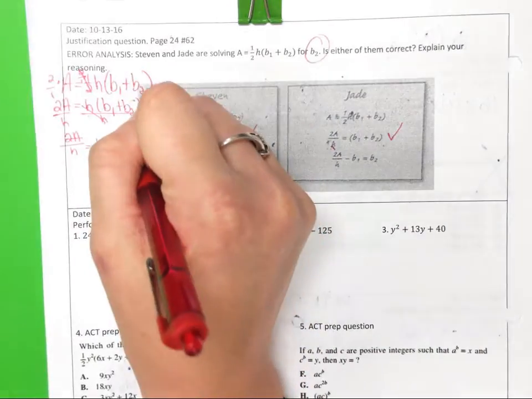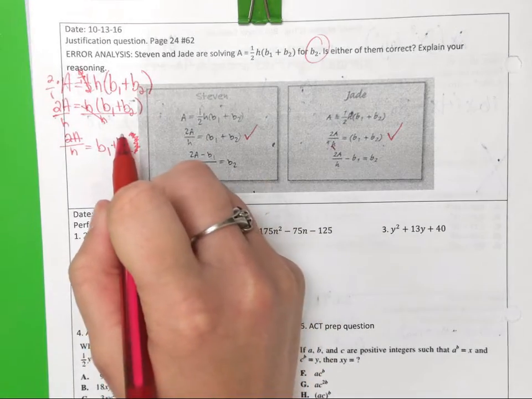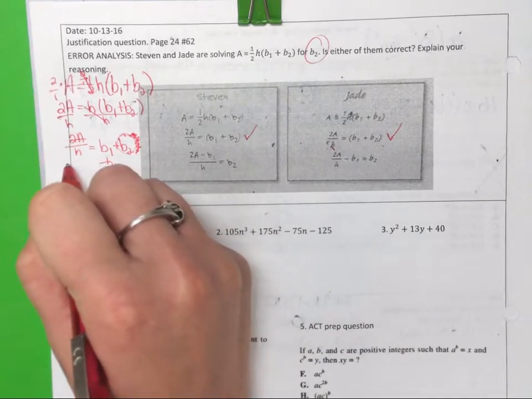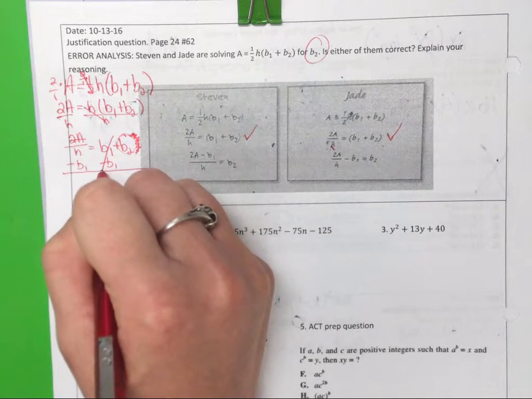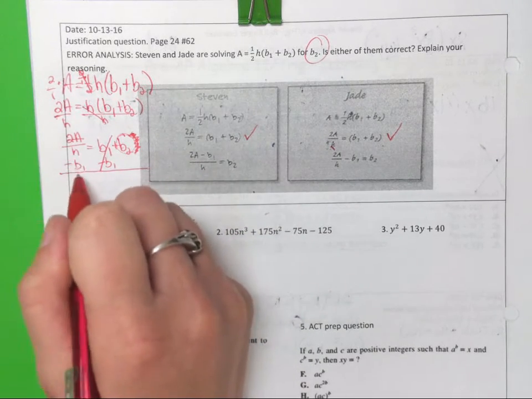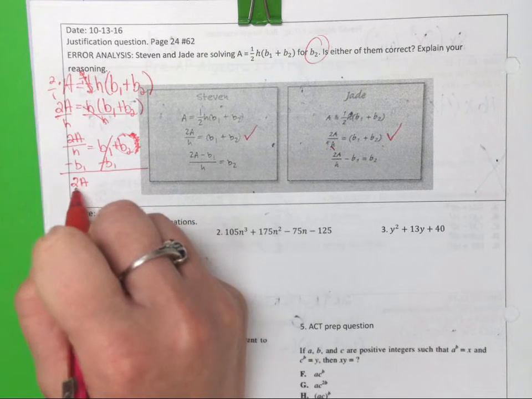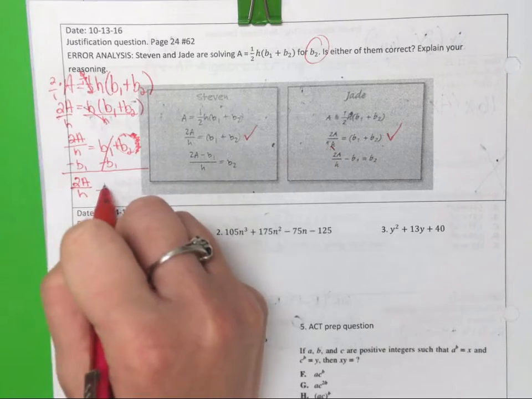The next step, I don't know why I put that parentheses right there, is where one of them goes wrong, okay? So we're trying to solve for b sub 2. So what would I do to get b sub 2 by itself? Subtract the b sub 1, right? So when I subtract it, that's where the issue comes in. How do I write this when I subtract it? 2a over h, then minus b1, right?